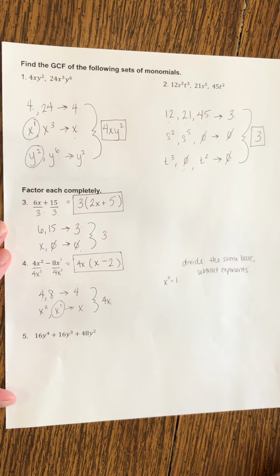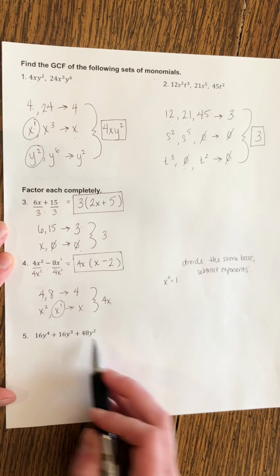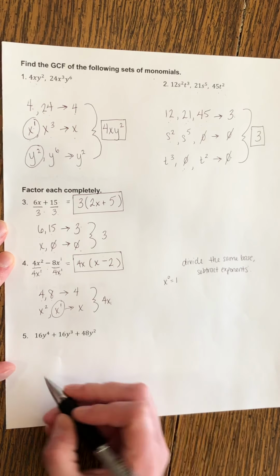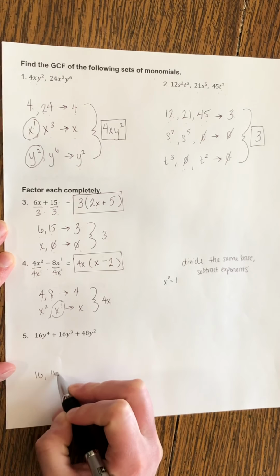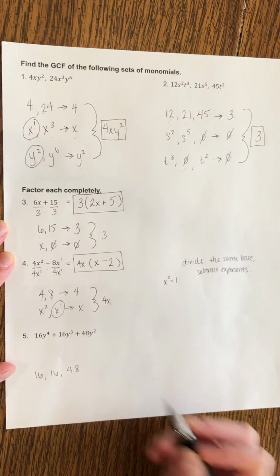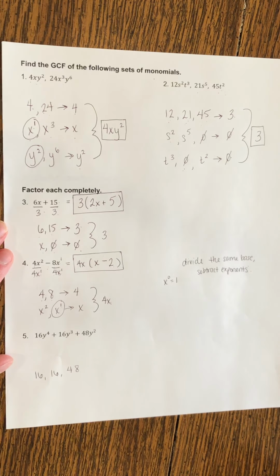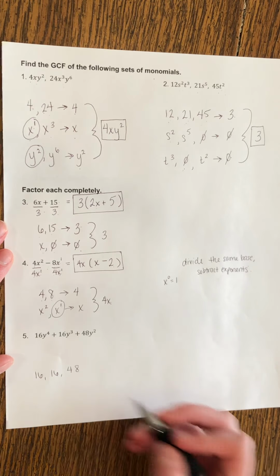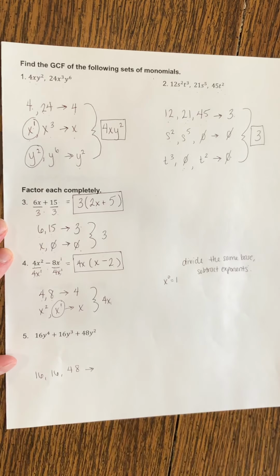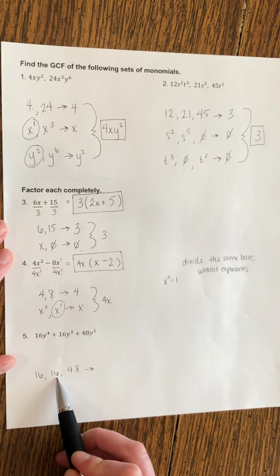The next one we're going to take a look at now is a trinomial, so it has 3 terms. Again, we're going to first take a look at the numbers out in front of all 3 terms. So 16, 16, and 48. And we have to find the GCF of all 3 of these numbers. Well, 16 and 16 are the same number, so the greatest common factor they share is 16.